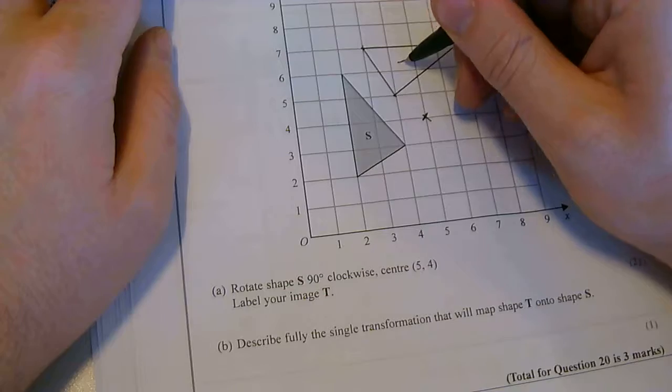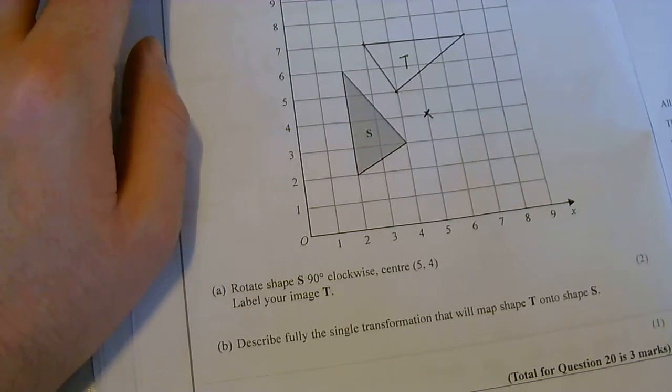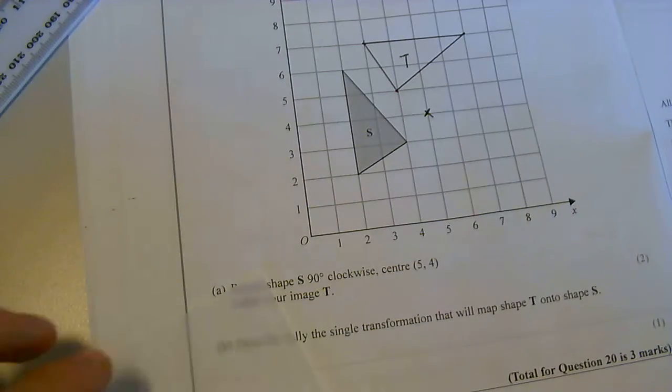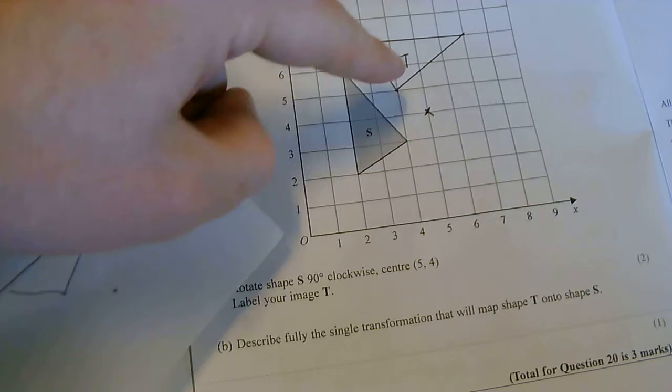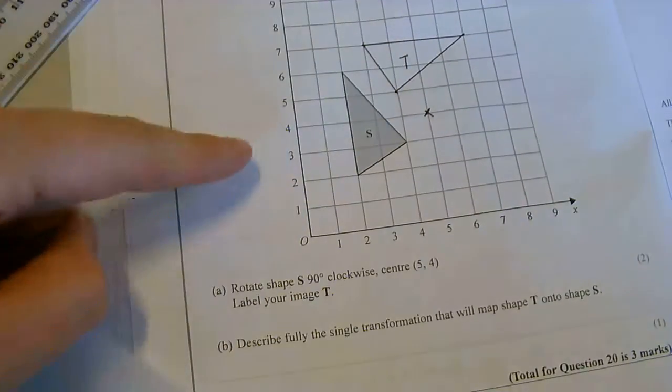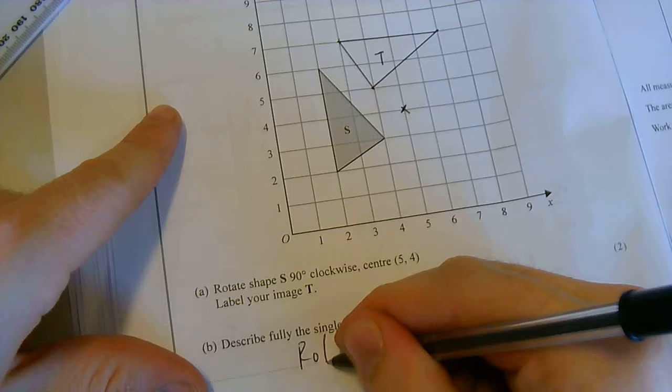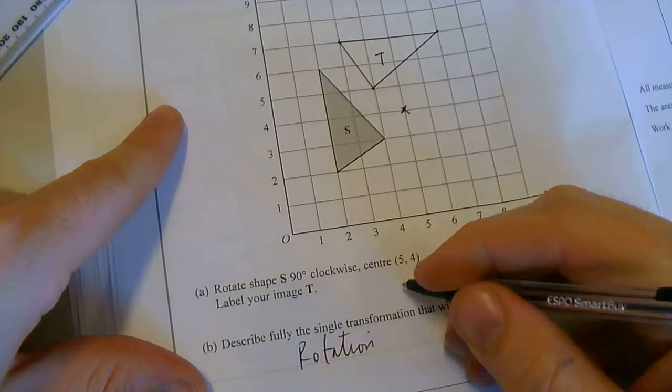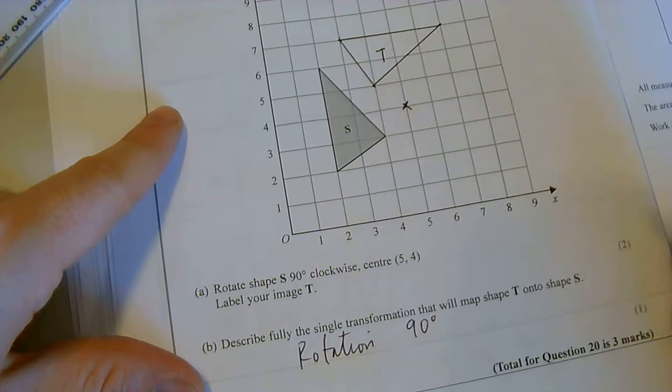And that is now T. Label it T, so I've done that. Next bit says, describe fully the single transformation that goes from T to S. So it goes that way. So we know it's a rotation because we just did it. We know it's 90 degrees because we just did that angle.